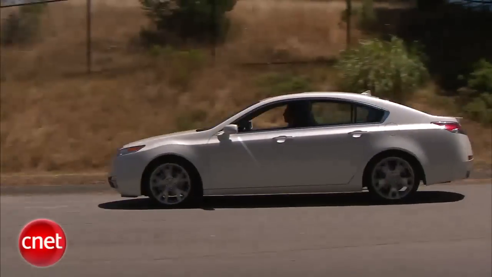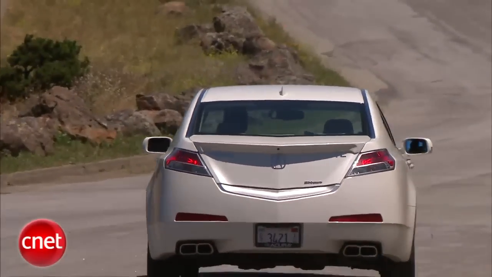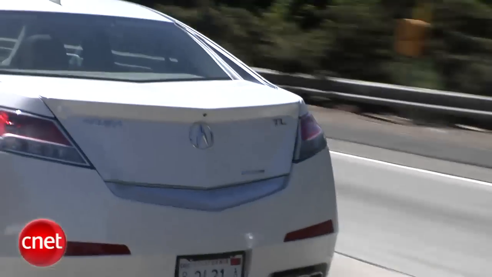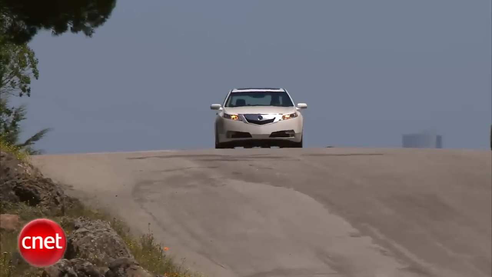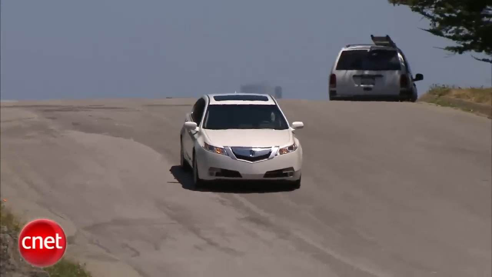This, by the way, is the 4th generation of the TL, and its current styling is an interesting combination of the raked knife-like edges of a Cadillac, combined with subtle curves that look like they could have been lifted from Infiniti.